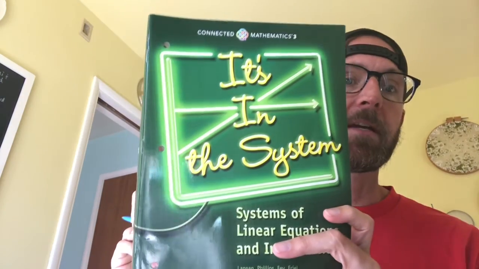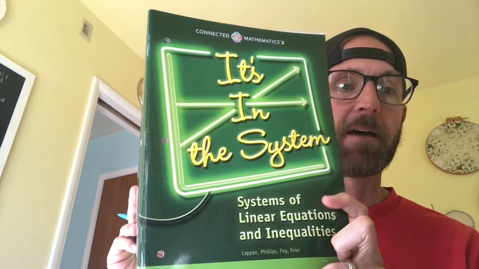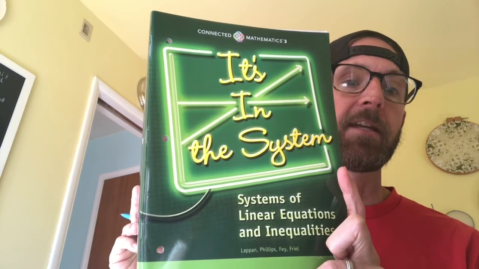We are going to be pushing into a brand new book. It's called "It's in the System," and it's all about systems of linear equations and inequalities. So we're going to jump right in to Problem 1.1, but we'll take a little preview of this investigation first. So let's take a look. All right, here we go.